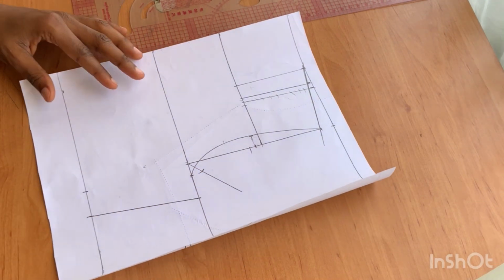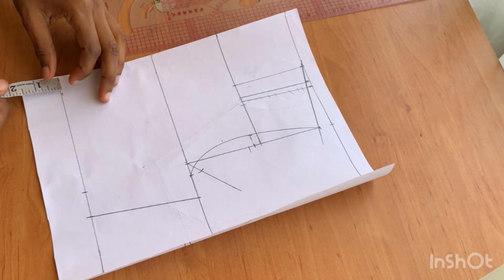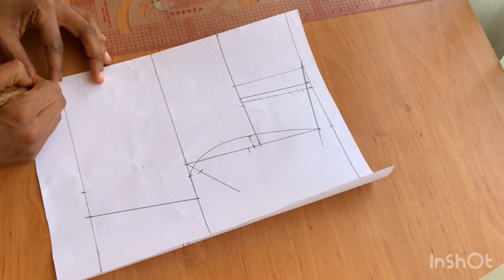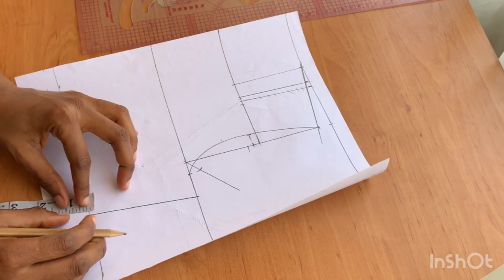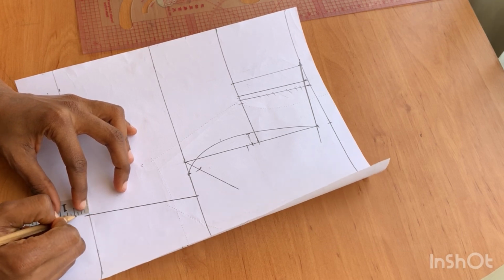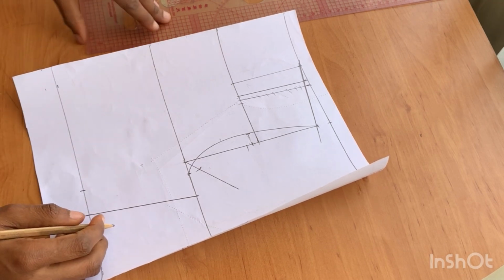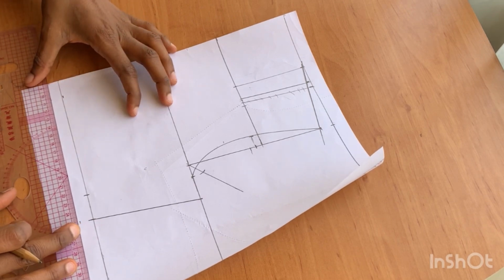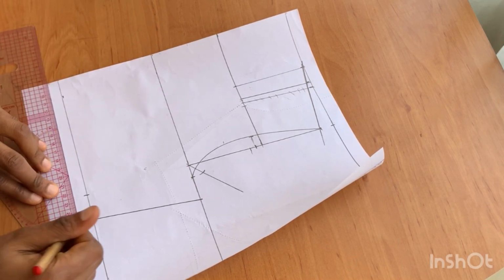Okay, so the next thing I want to do is to add the sewing allowance. So here I'm going to add 1/2 inch joining allowance. I've already added 1 inch at the side.